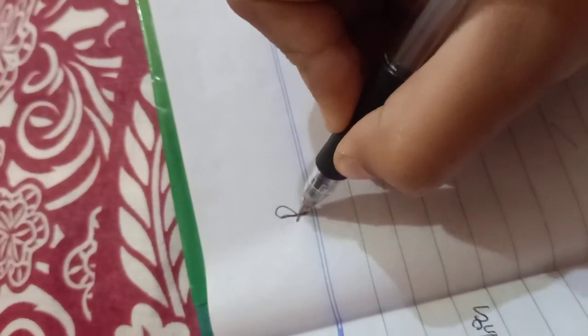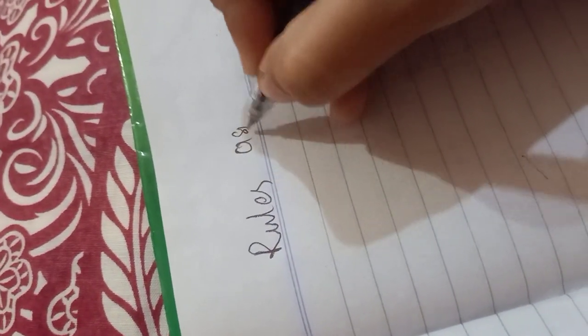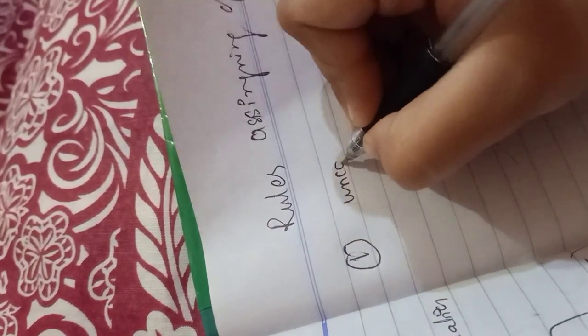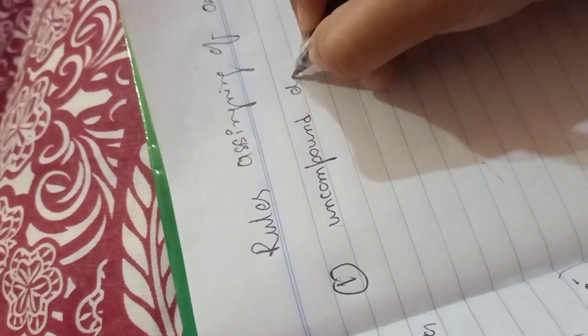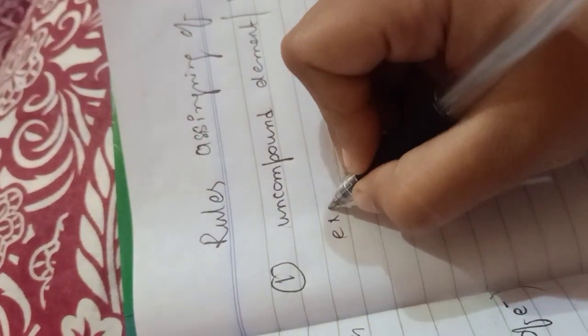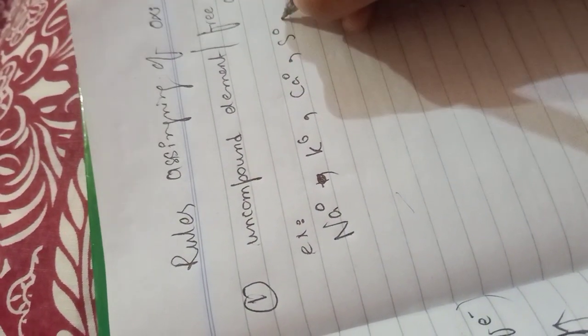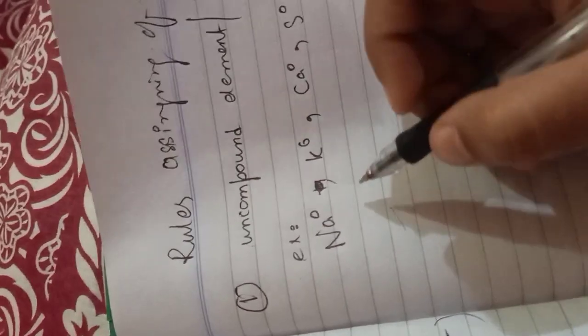In this video we want to discuss the rules for assigning the oxidation number. The first rule is about uncombined elements, or free state elements. As you all know, in the previous video we discussed the oxidation number of free state elements. Examples are sodium, potassium, calcium, sulfur, manganese.